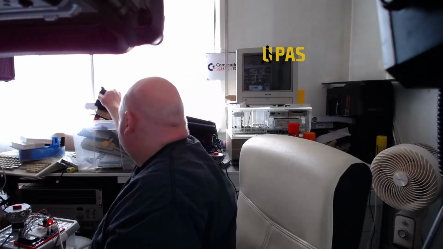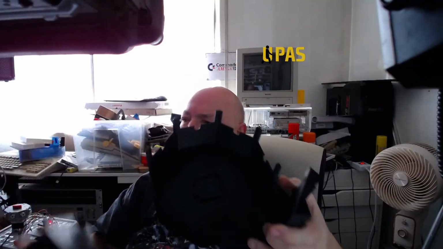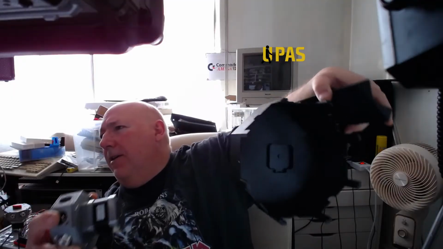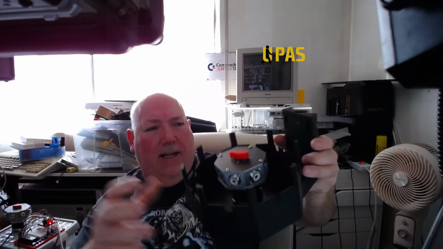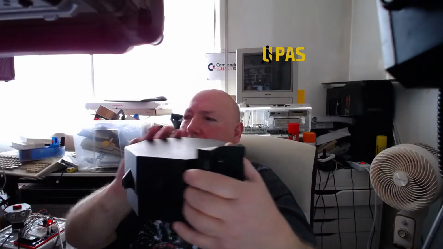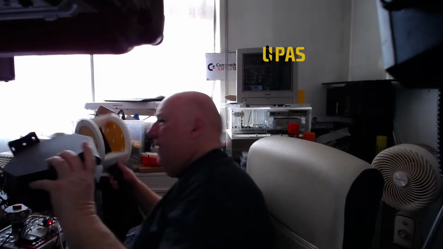Then you can also go with the enclosure and pop your stepper motor inside there like that, put your lid on, and mount that to your pole with clips or whatever you're going to mount it with.